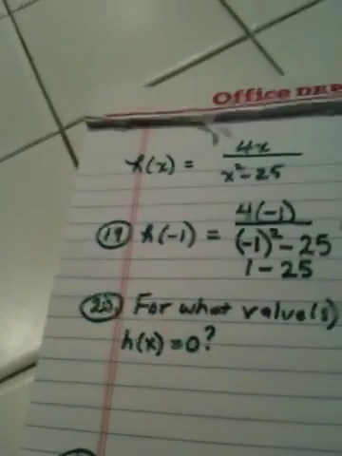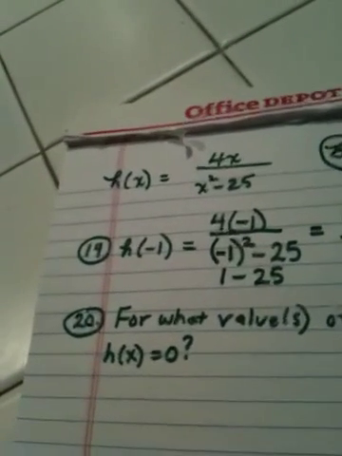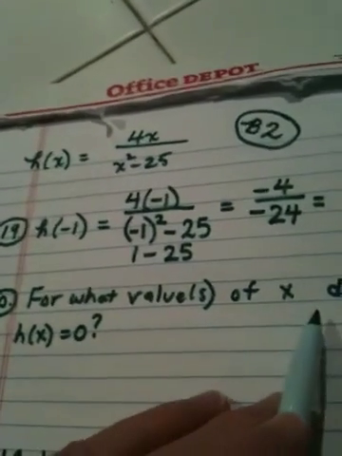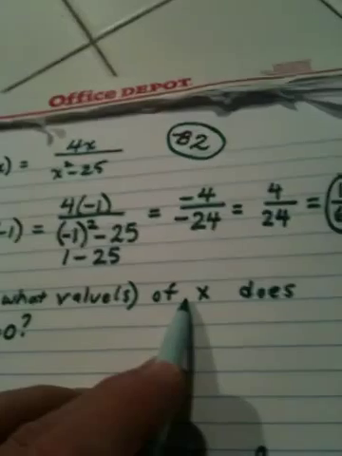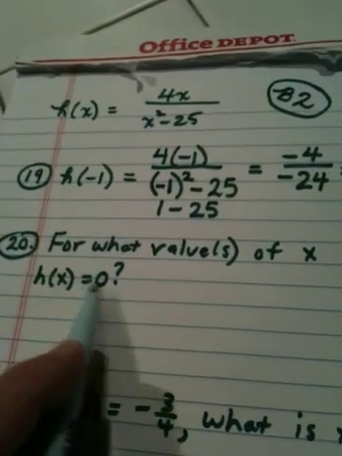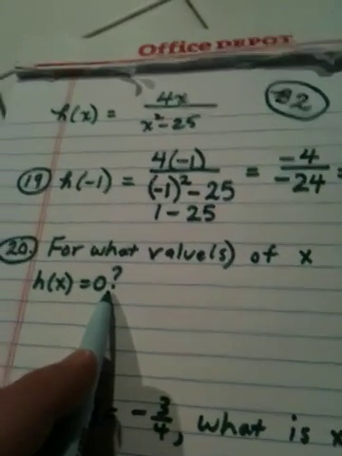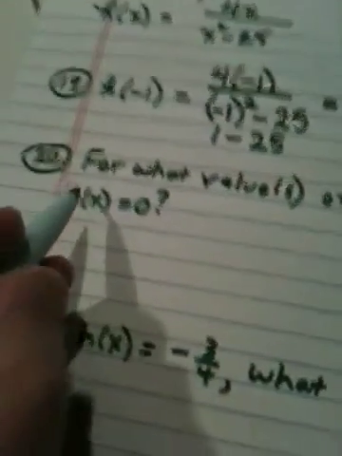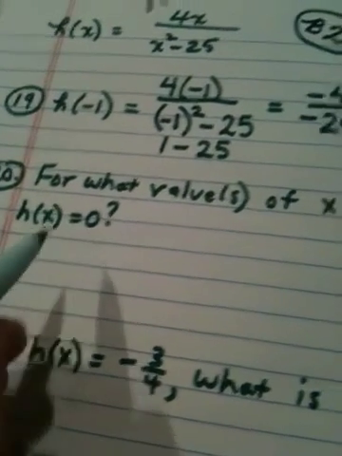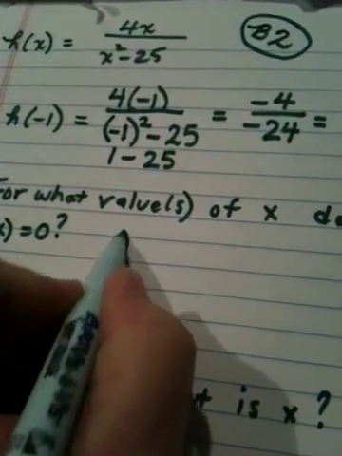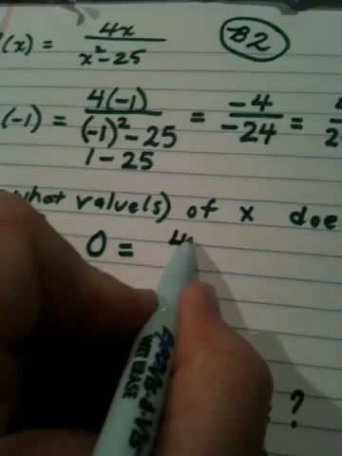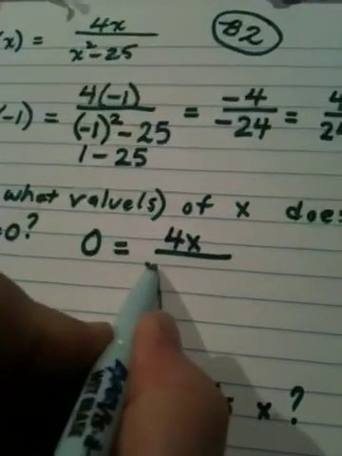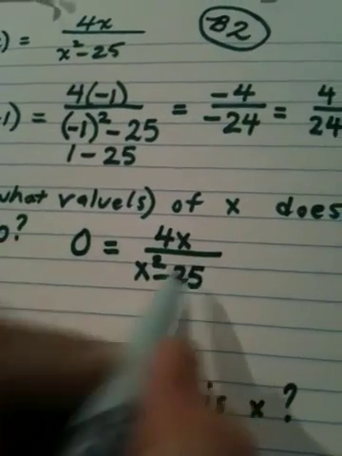Okay? Now, part number 20 is a little bit more intelligent, but not much. For what values of x does h of x equal 0? Okay, so they want me to take this function and replace h of x with 0. So we have the equation 0 equals 4x over x squared minus 25. Right?